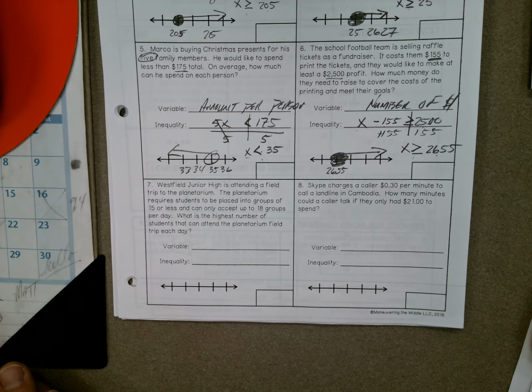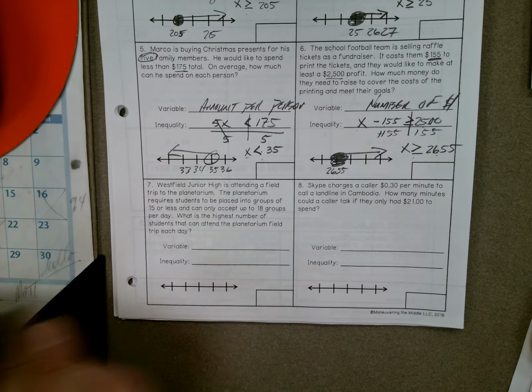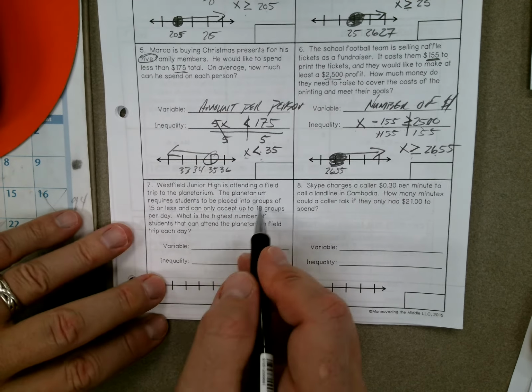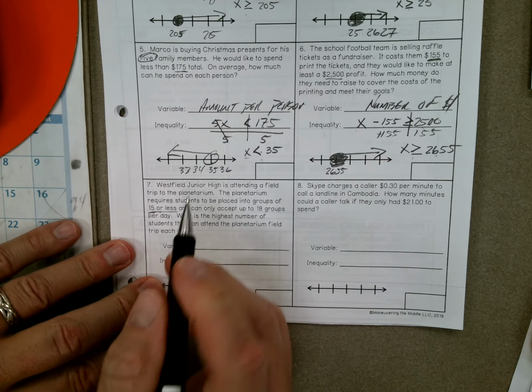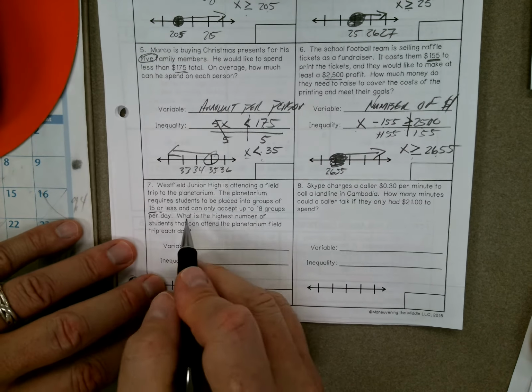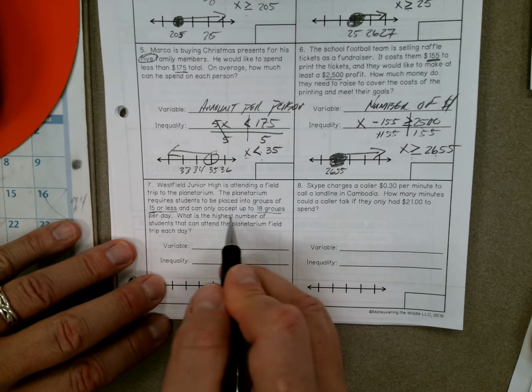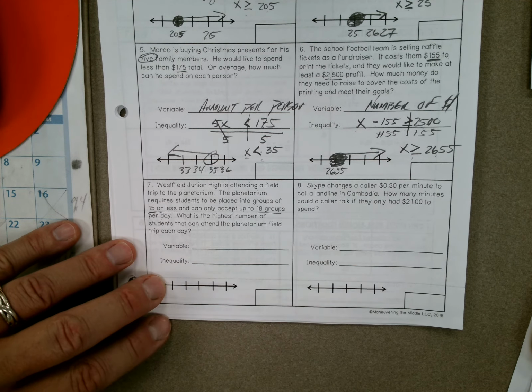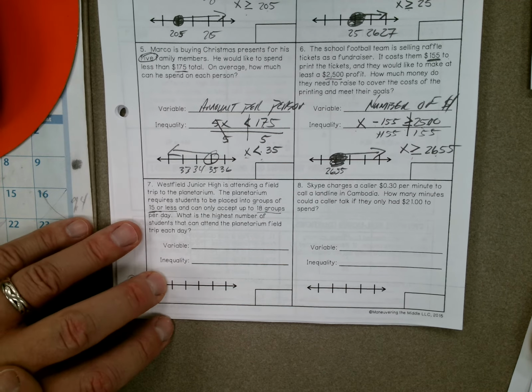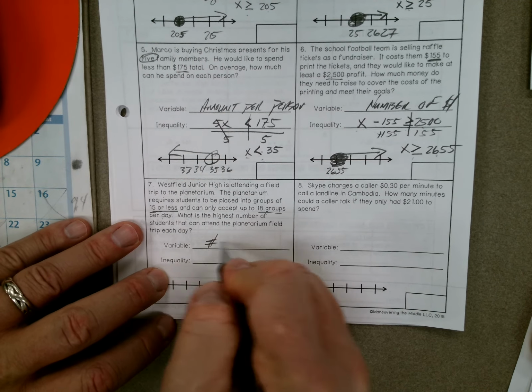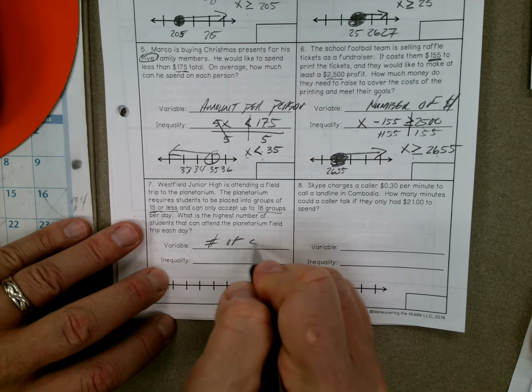Westfield Junior High is attending a field trip to the planetarium. The planetarium requires students to be placed in groups of 15 or less and can only accept up to 18 groups per day. What is the highest number of students that can attend the planetarium field trip? All right, so certainly the variable is the number of students, right?